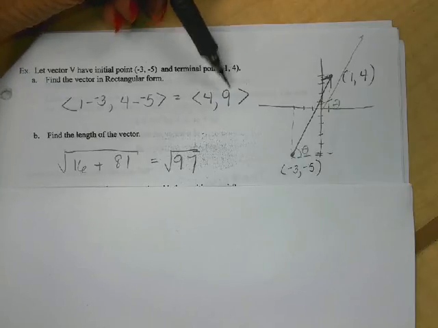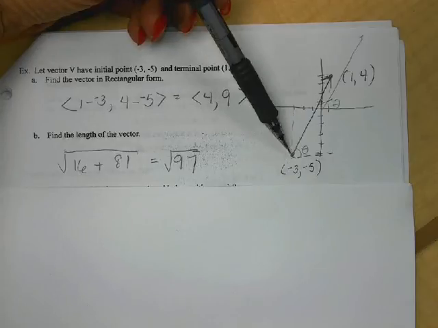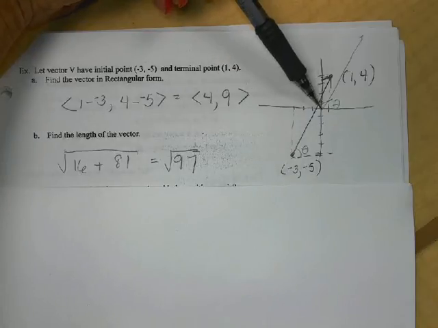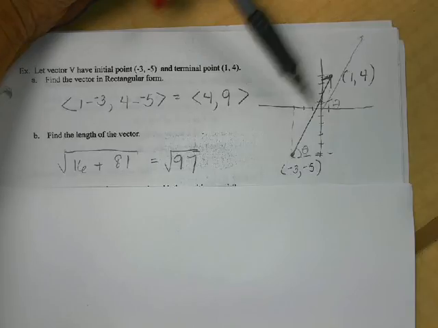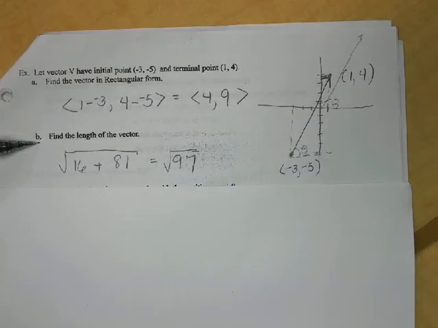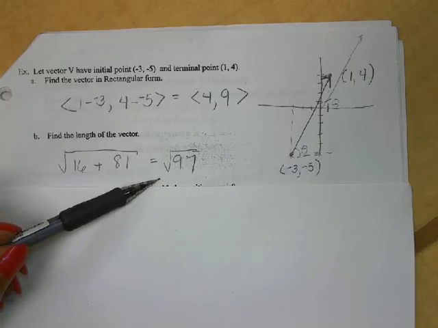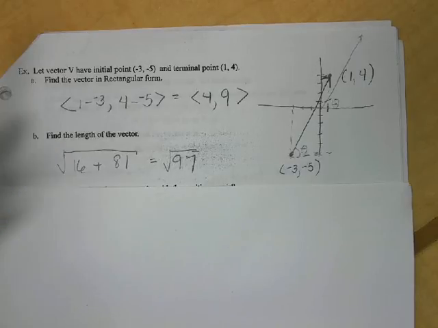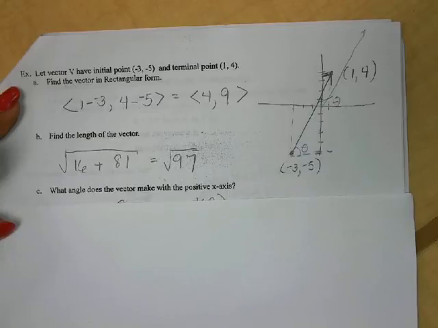Now this vector <4, 9> does not actually have to start at the point (-3, -5). I could have started it in standard position and placed this little tail down at (0, 0), and then the head of the vector would be located over 4 and up 9. To determine the length of the vector, good old Pythagorean theorem, so it's very close to a length of 10.